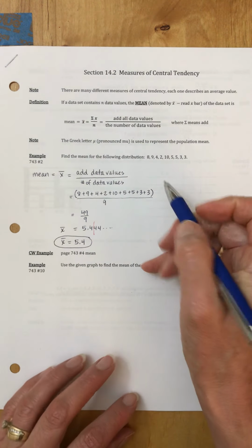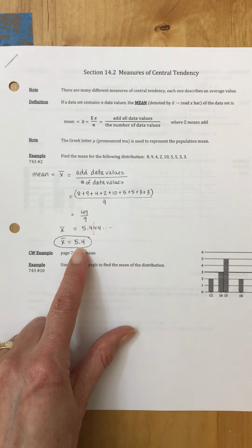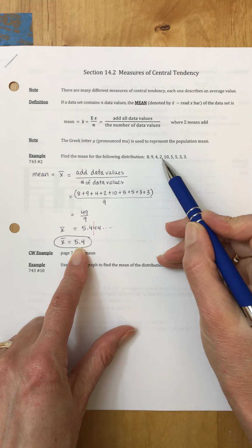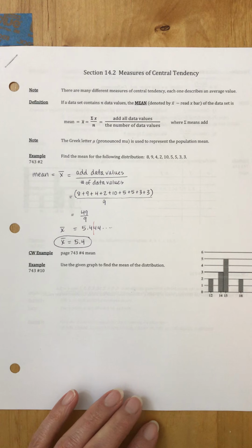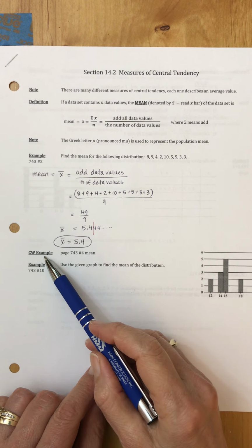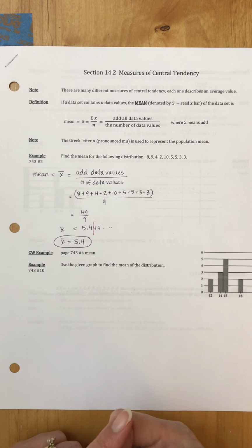So when you look at the data, let's think about what that 5 means. Well, it's in the middle of the data. The highest data value is 10. The lowest data value is 2. 5.4 is somewhere in between there. Okay, so now what I'd like you to do, I'd like you to pause the video, go ahead and do your first classwork problem number 4, and then start the video again.